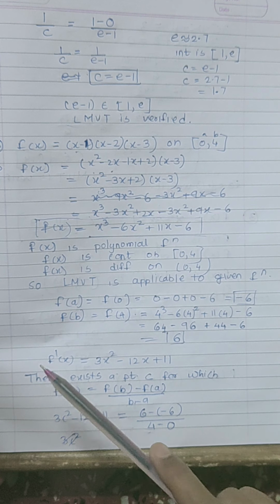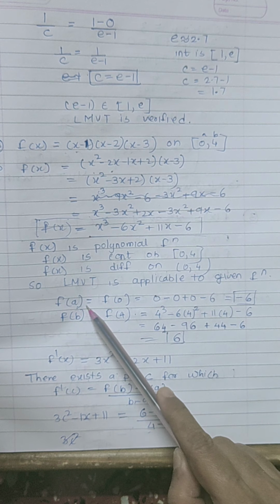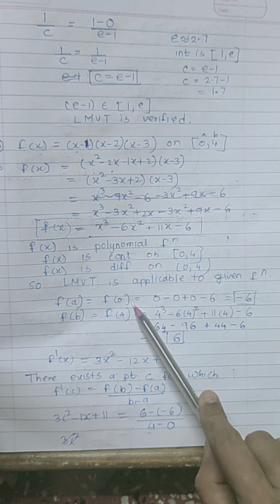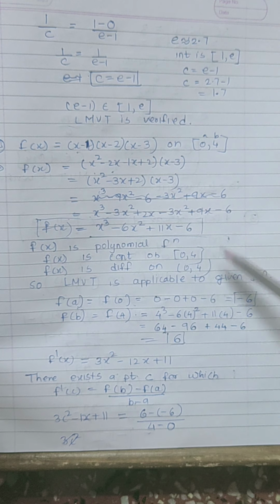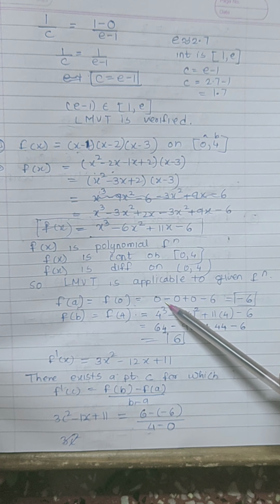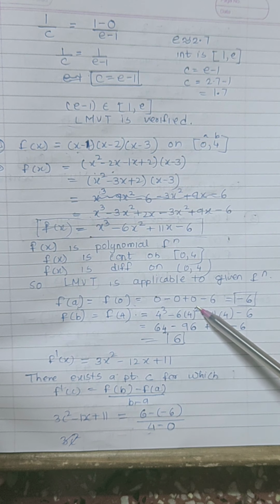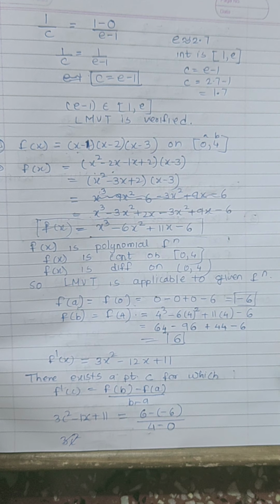Now the next step is f of a. Here a is 0. So f of 0 is equal to, substitute 0 here: x cube means 0, minus 6x square means 0, 11x means 0, minus 6. So our value of f of a is minus 6.